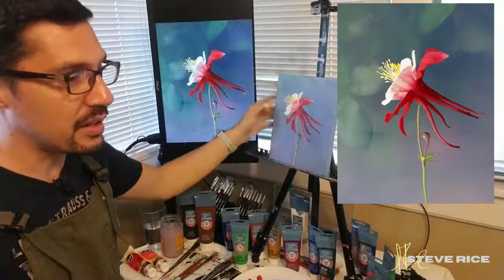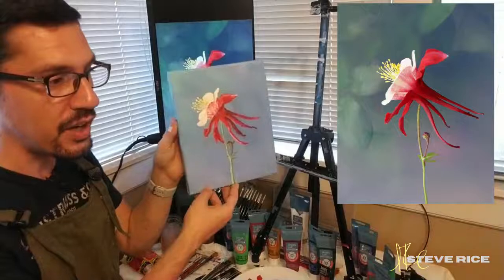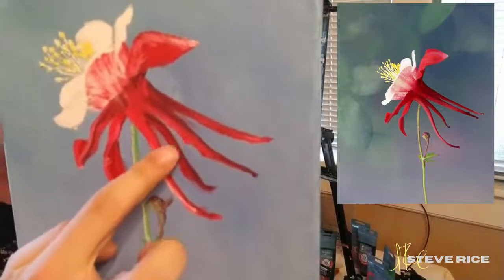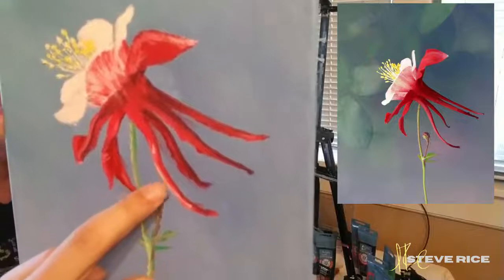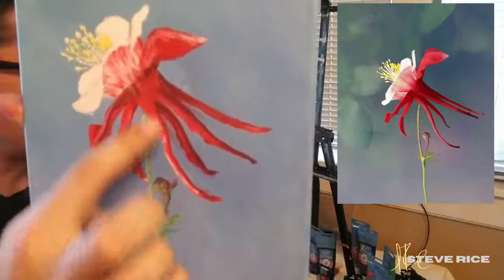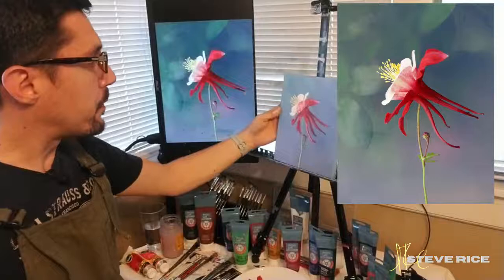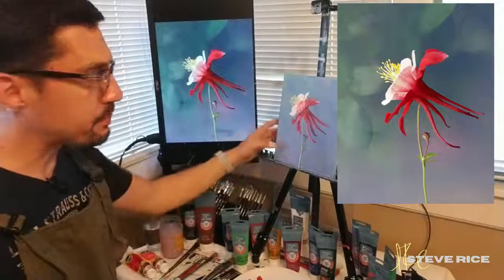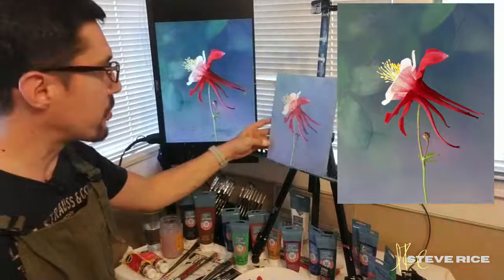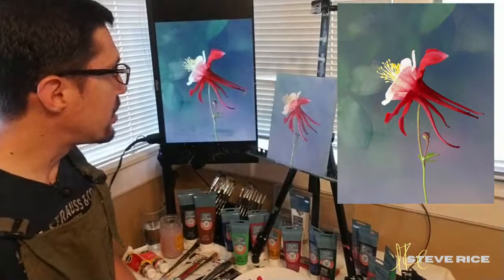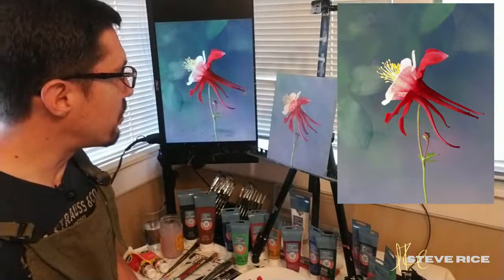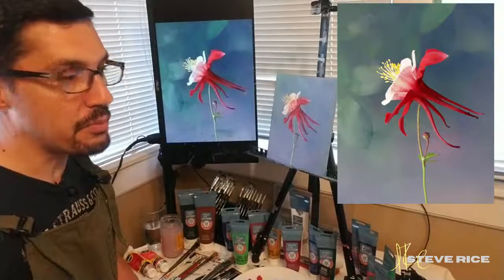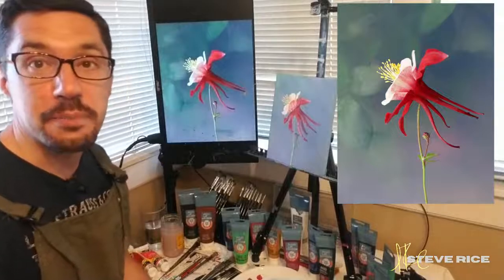From a distance it looks fine, but when you get really close, you can see some of the line work is not as precise as it could be, and so it looks a little blurry, a little more out of focus. But overall, it's still a pretty good representation of what I'm trying to get, I think, and I'm satisfied with that overall.